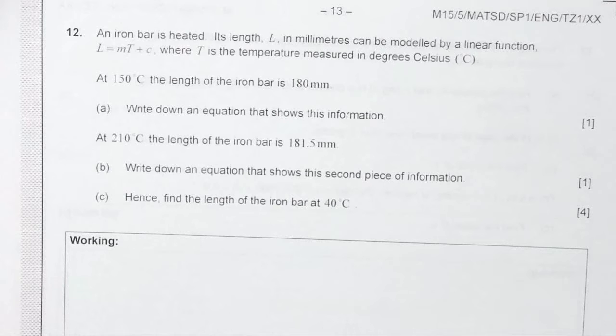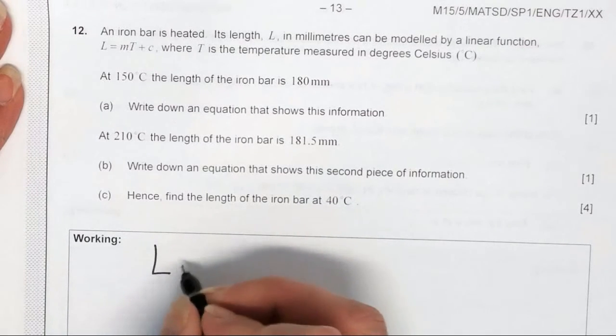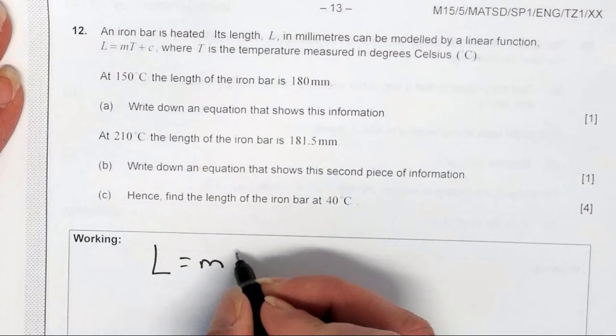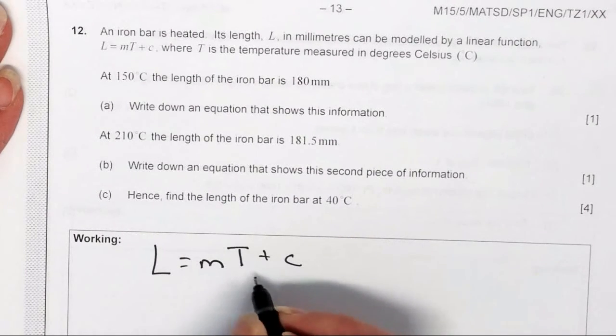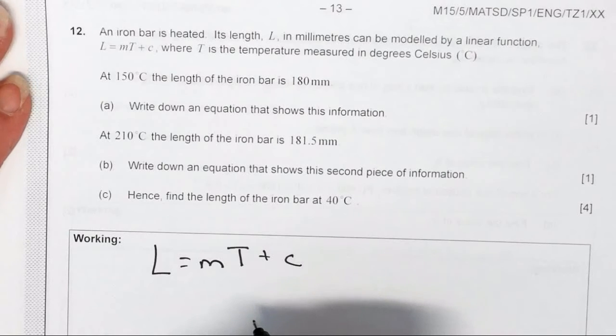Okay, so they give us an equation, a linear function. L is the length, T is the temperature. So we've got L equals M, well, that's kind of like the slope, right? Plus C at the end. So this looks like the equation, right?